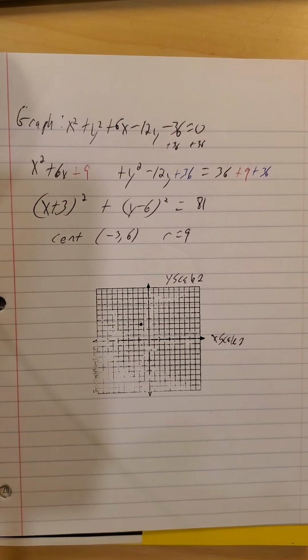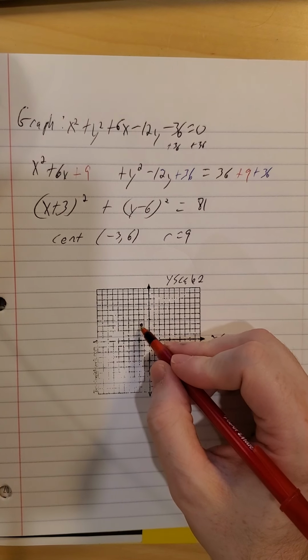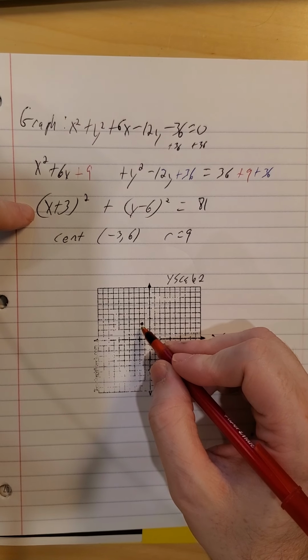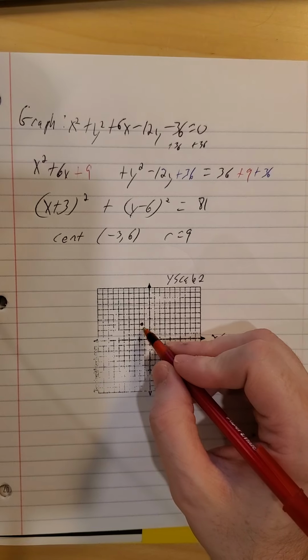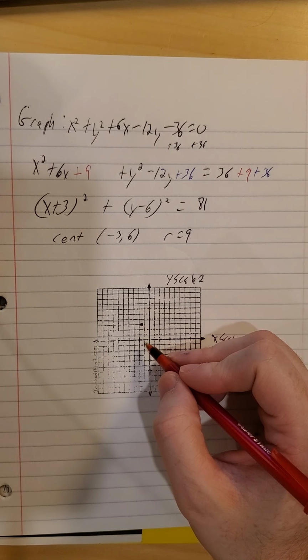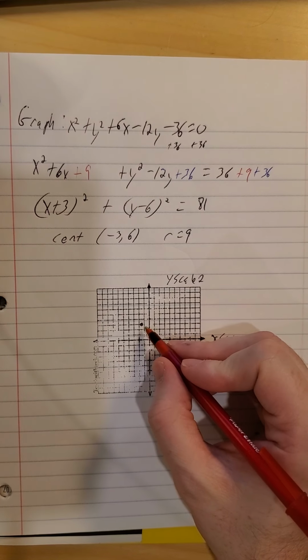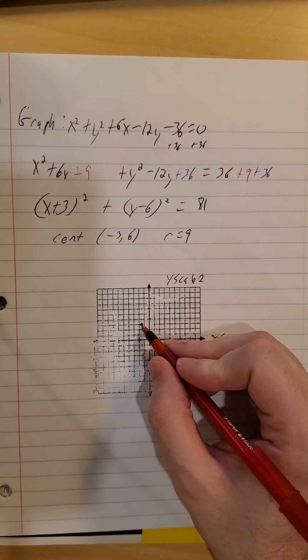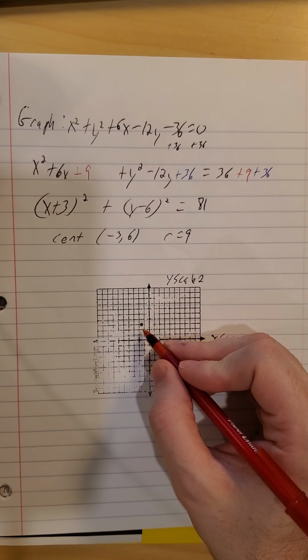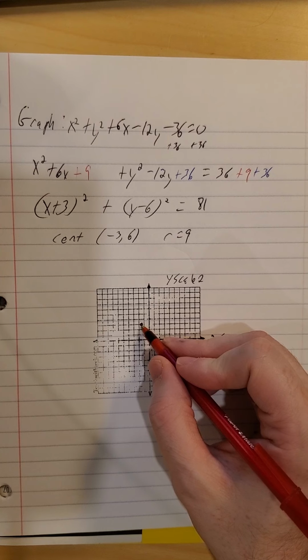There we are. So the center technically is not part of your graph, but you do want to include it and show it in there because that does help gauge where all the other points are. So then we're going 9 units away in each of the 4 compass directions and then circling out.